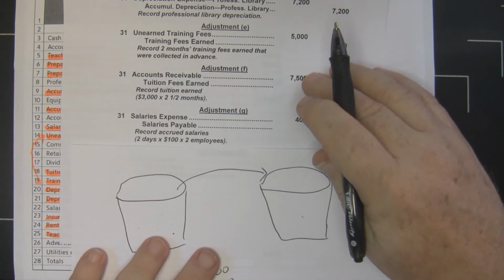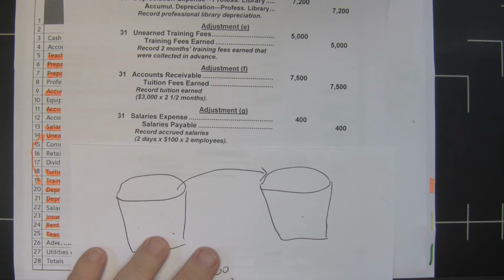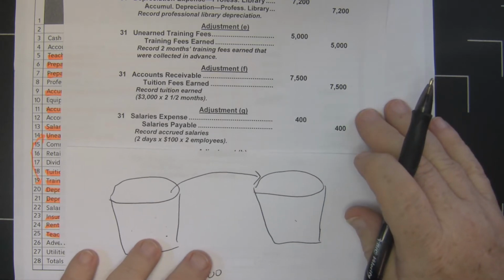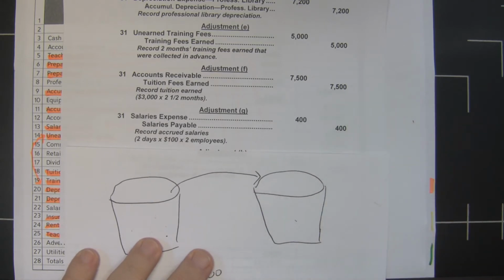Next is my salaries expense. This is common. This never happens at Temple because we get paid the last day of the year, or the last day of the month. So hence we also get paid the last day of the year. But many times companies will have their pay every 2 weeks. And the year ends on a Tuesday.